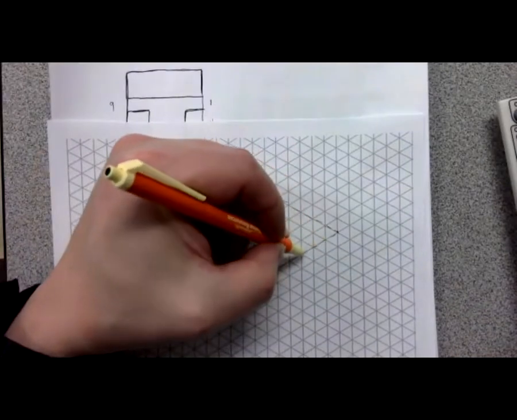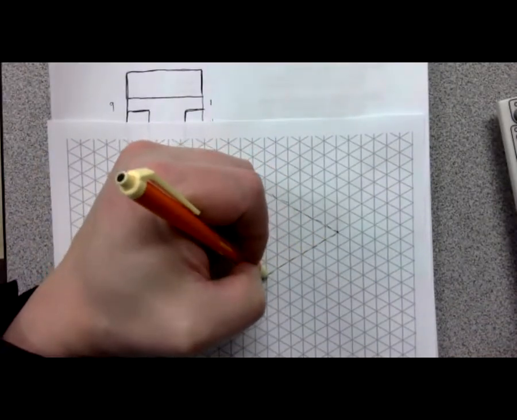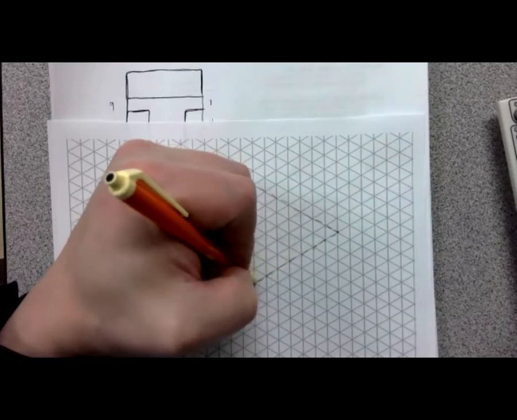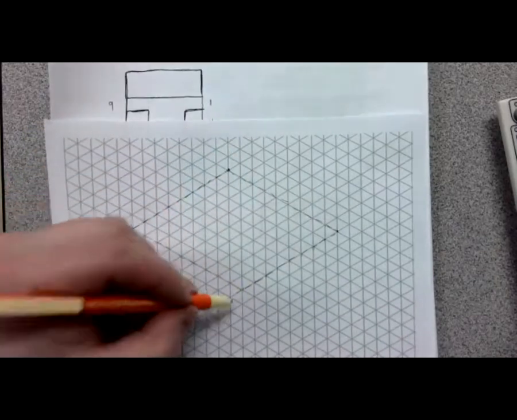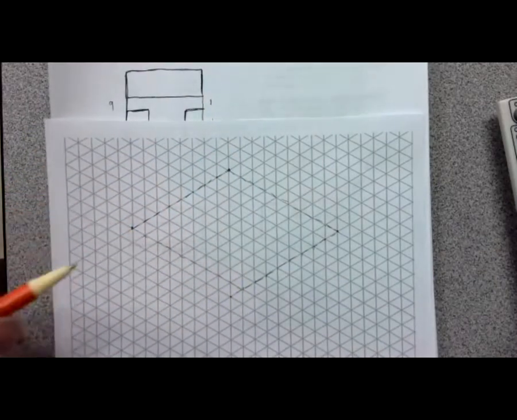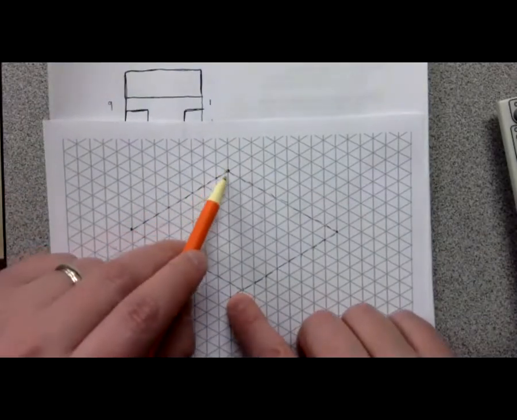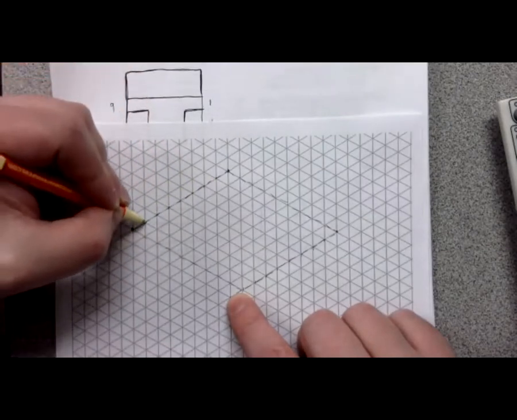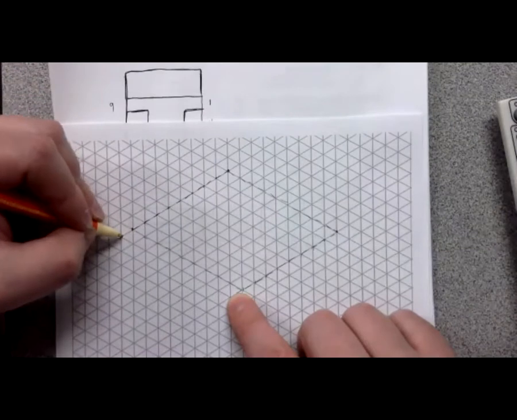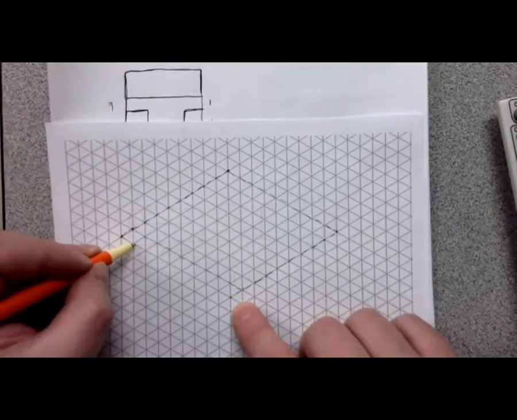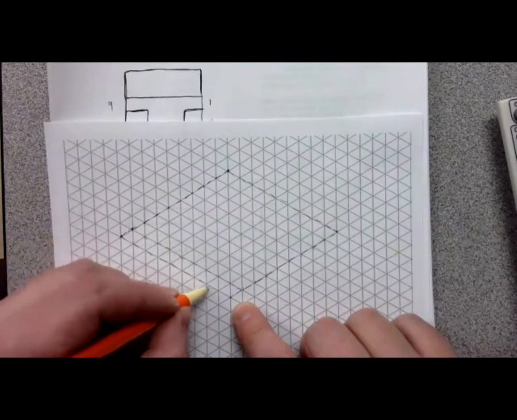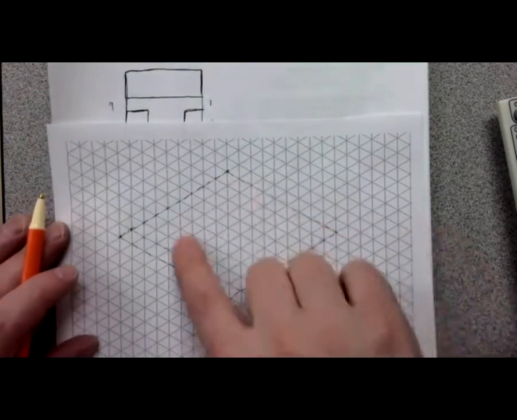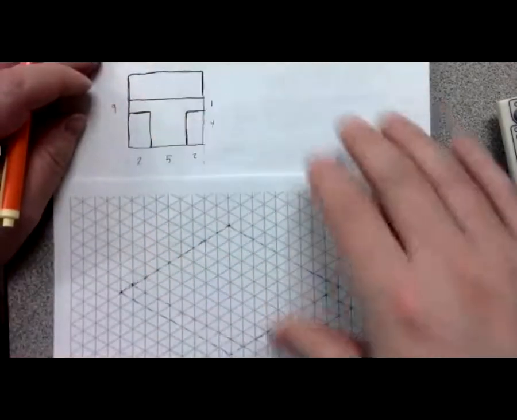Let me double check that number. 1, 2, 3, 4, 5, 6, 7, 8. Actually it should be right here. That's the reason why I double check that. So is this one 9? It's 1, 2, 3, 4, 5, 6, 7, 8. Sure enough, it actually goes out there. Okay. So it's actually to there. So this is roughly the outline for this top face.